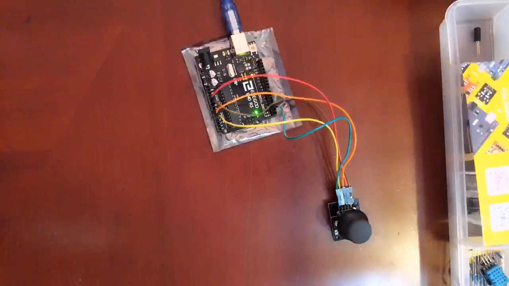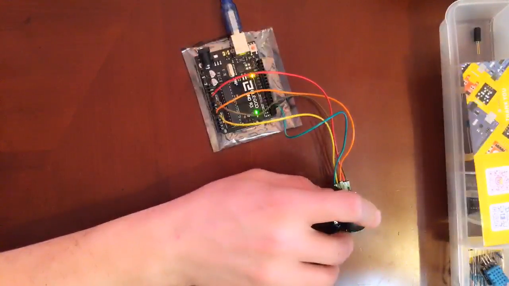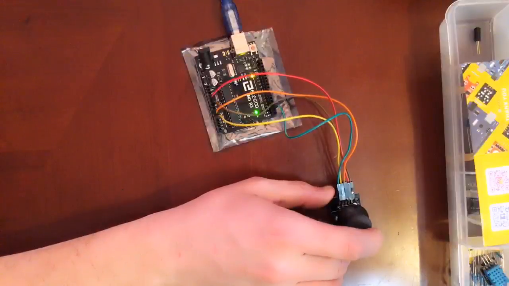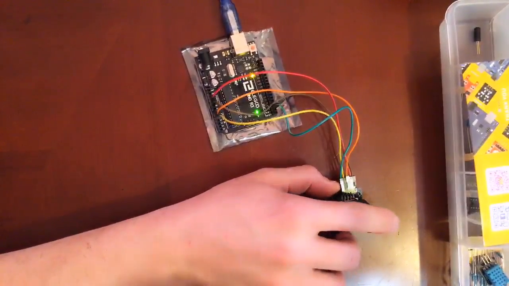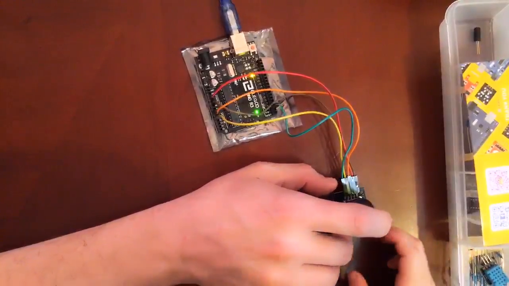Okay, we're uploaded. Let's open up our serial monitor here. Okay, so we're sitting still. It's showing X is 505, Y is 486-ish. Then you can move it forward. You see these numbers changing. Different values for where the stick is pointed.